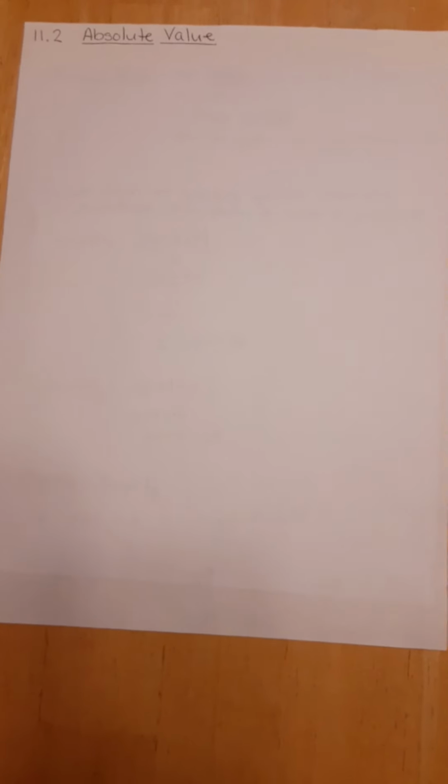Hi guys, we're going to do section 11.2 today, which is absolute values. Yesterday in 11.1, you learned about numbers that were opposites. And opposite numbers were numbers that were equal distance away from zero. With opposites, a lot of kids confuse opposites with absolute values, and they really are two different things.